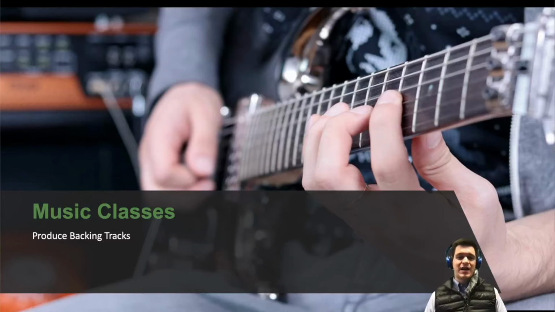Producing backing tracks for music classes. A lot of music classes that I know of are teaching improvisation and different skills that go along with this. My wife teaches orchestra. They were recruiting at one point in time with Under the Sea from The Little Mermaid. So they wanted a very islandy feeling backing track to go with their Under the Sea.